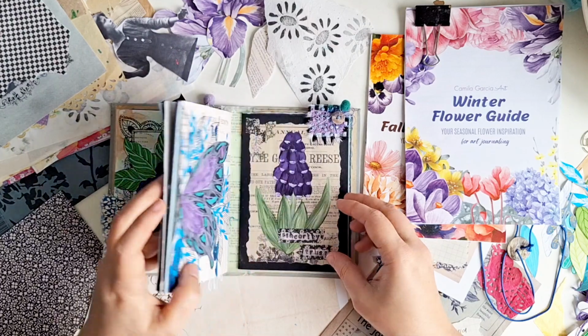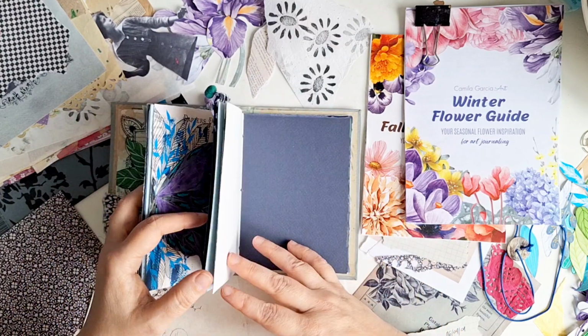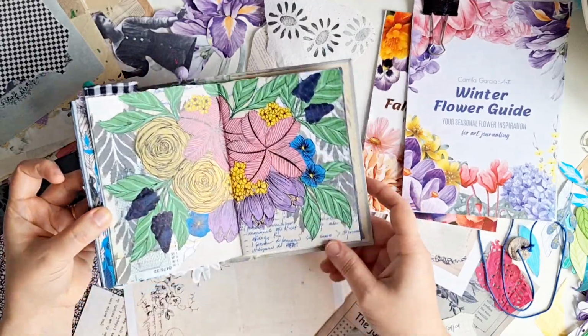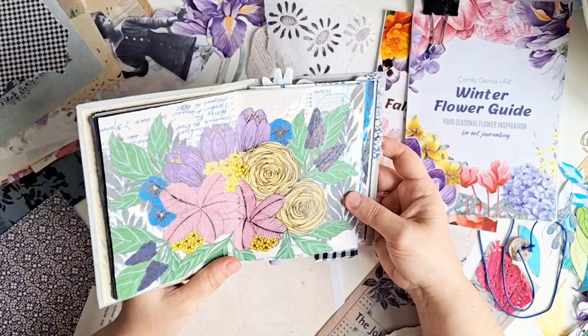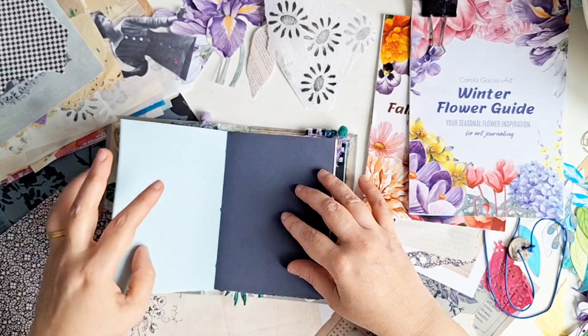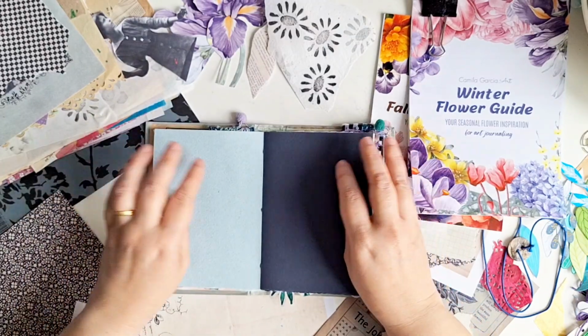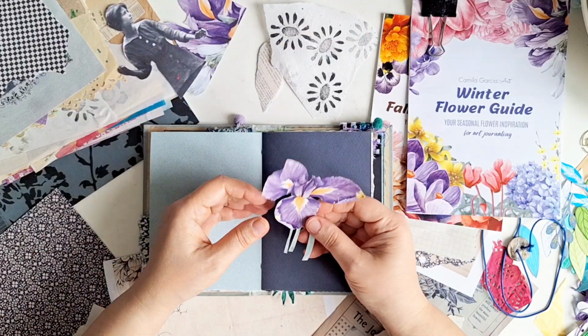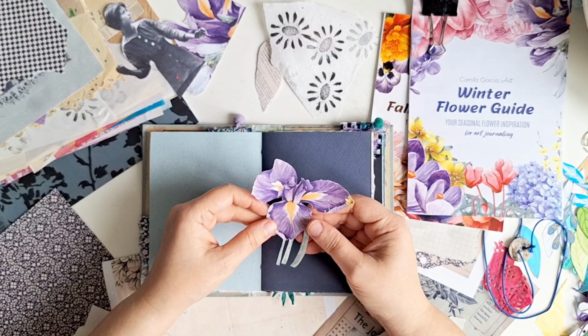So I have this one, I think I have another one here somewhere. Yeah, this one was created upside down, but today I want to create a full spread with you, inspired by iris. Iris, I think, reticulata.